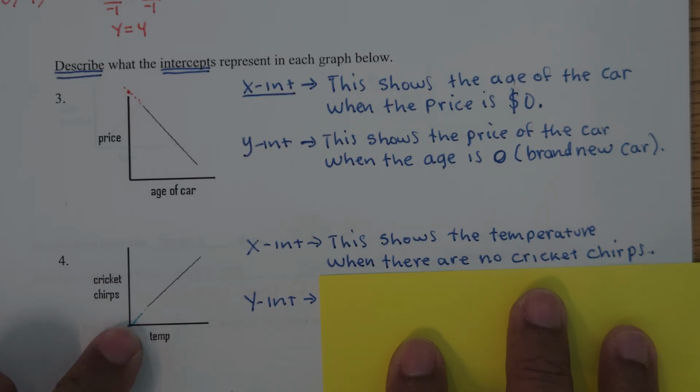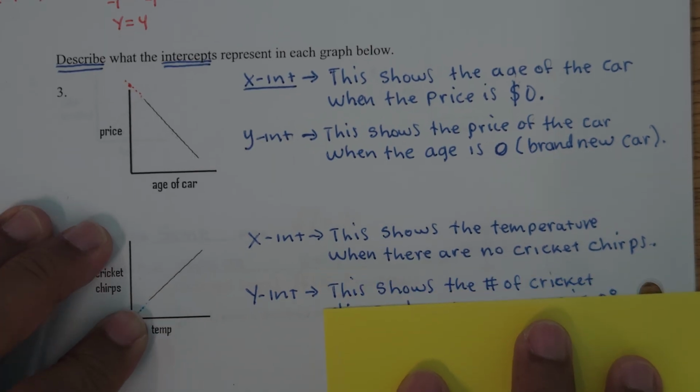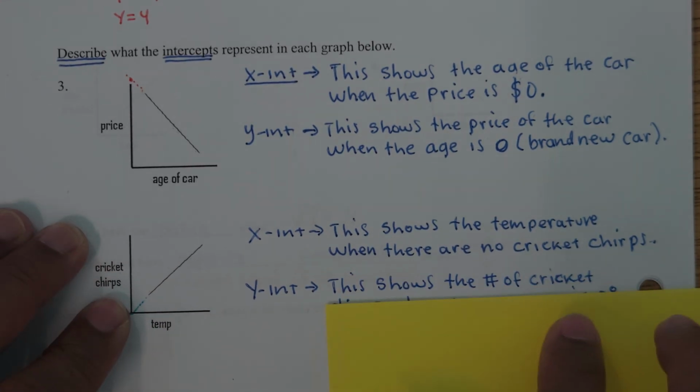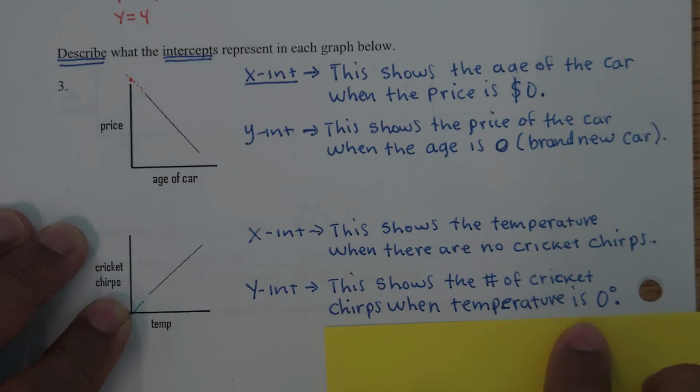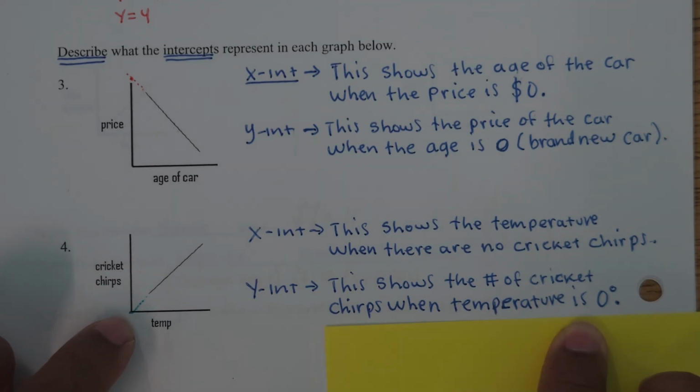So what about the y-intercept? Well, the y-intercept represents or shows the number of cricket chirps when the temperature is 0. So when the temperature is 0, the crickets are not chirping. It's too cold for them, right?